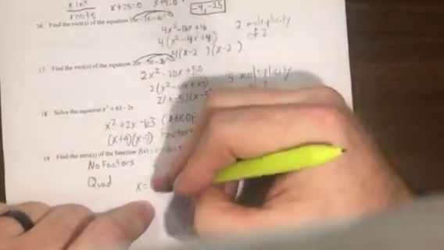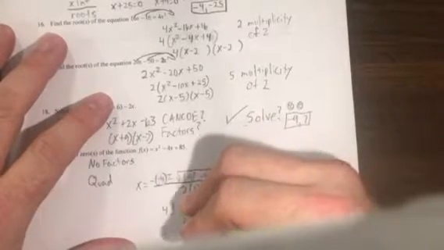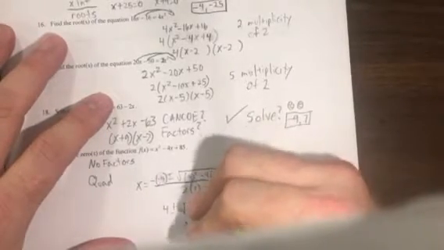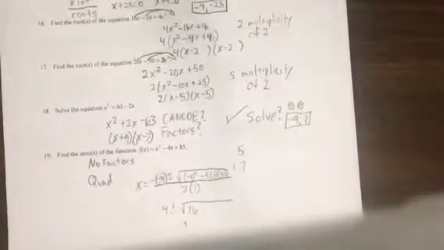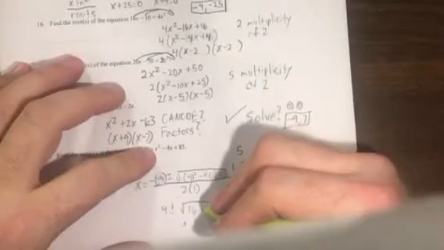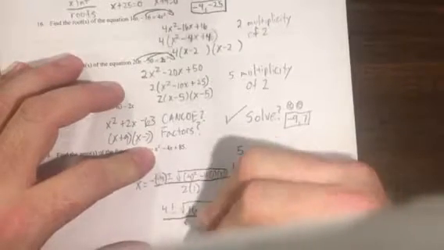And my b, since I know it, I can go ahead and plug it in, and it is minus a negative 4. So I've got 4 plus or minus 16, and then 4 times 85, 340. Okay, so minus 340 all over 2.